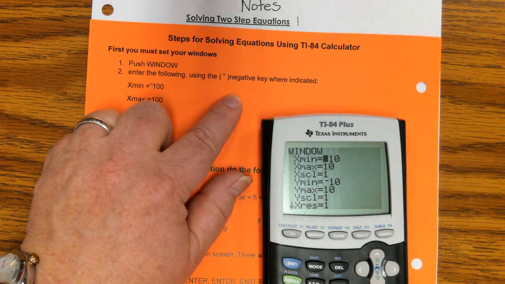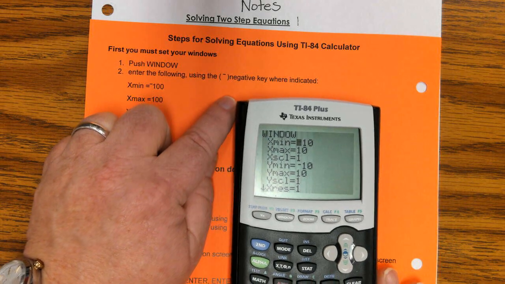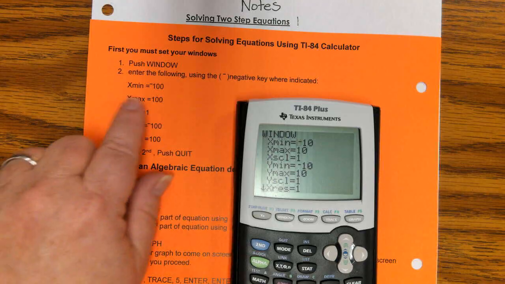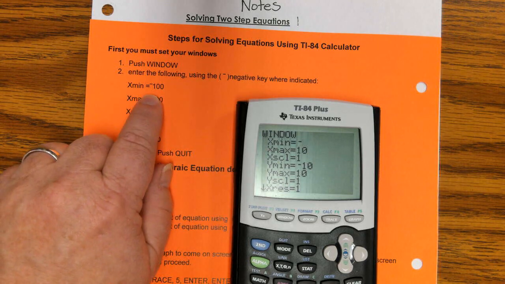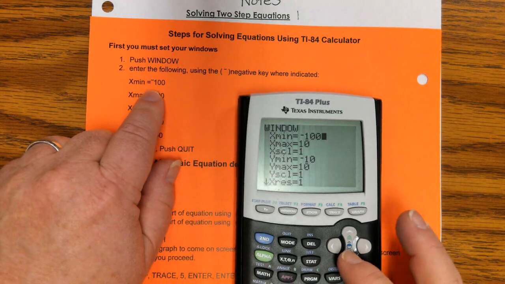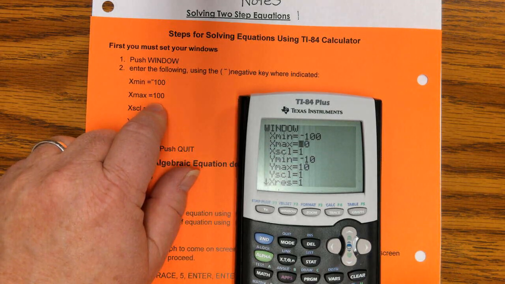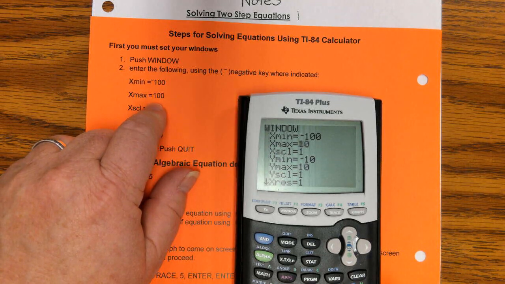X minimum is the minimum amount, so we want to put negative 100. Then you're going to arrow down to X maximum, and you're going to push 100.